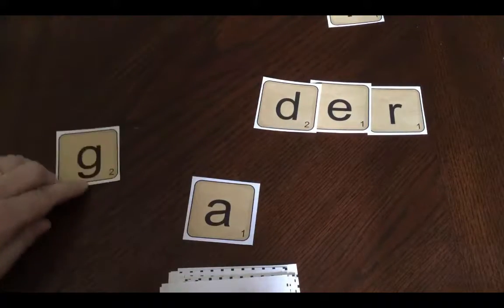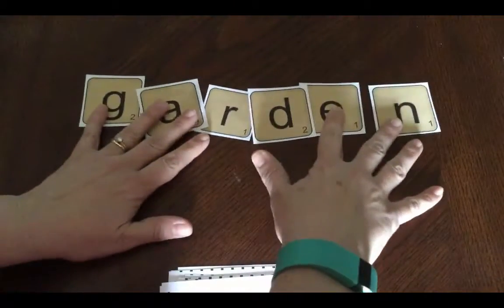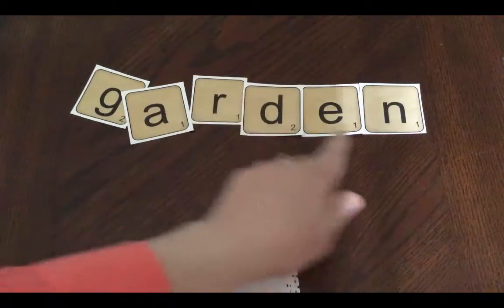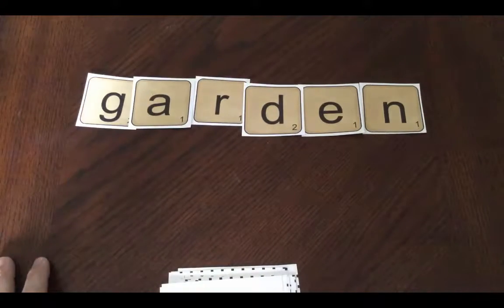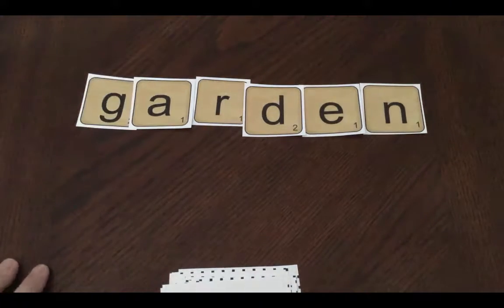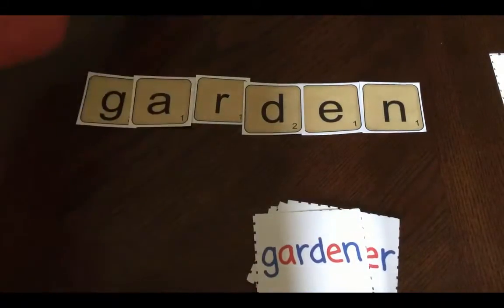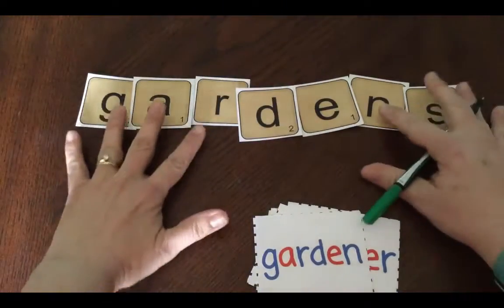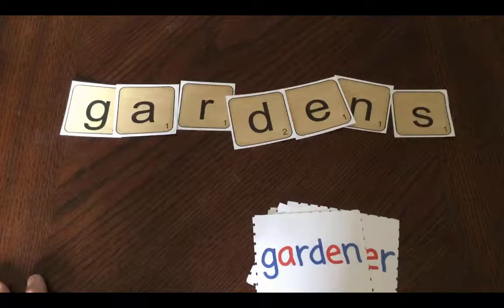Okay, let's move some letters around. And let's make a garden. We've got that short vowel at the end, but now we're adding this R sound with gar. So we have garden. We can have more than one garden then if we add an S to the end. Be sure you write these on your list.